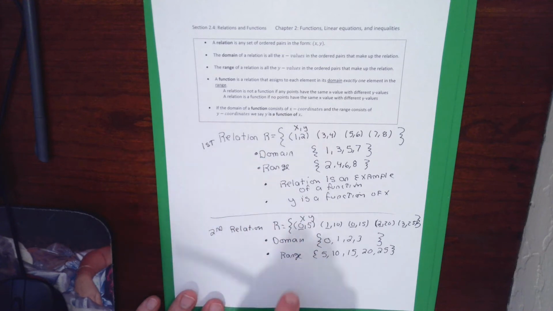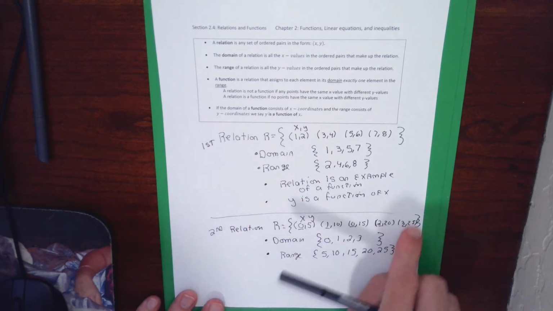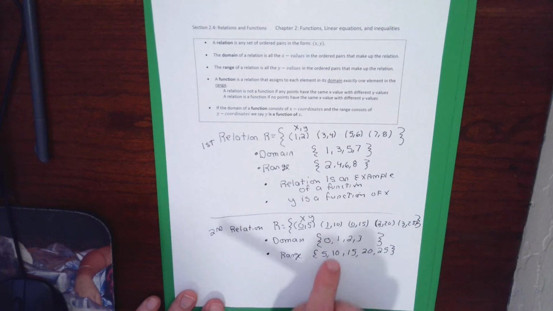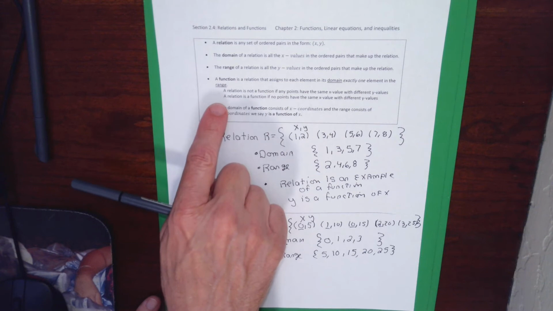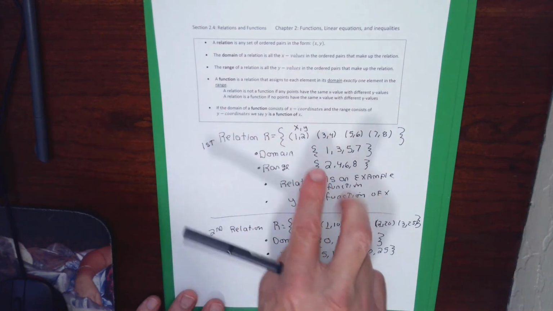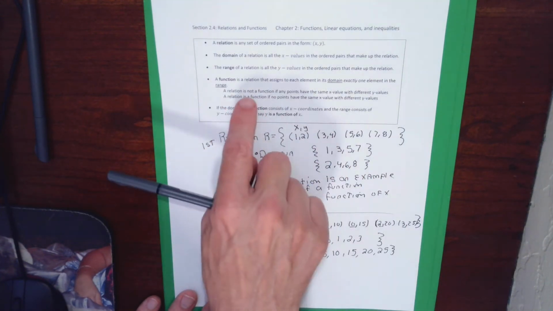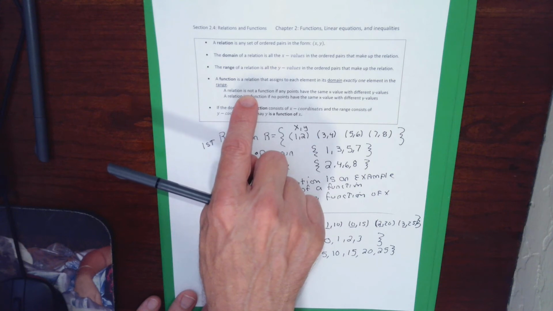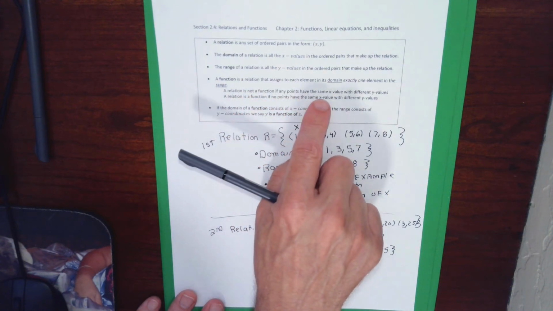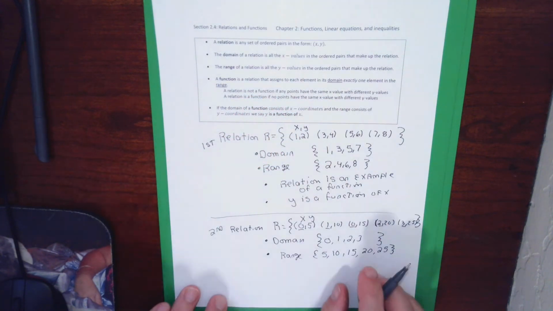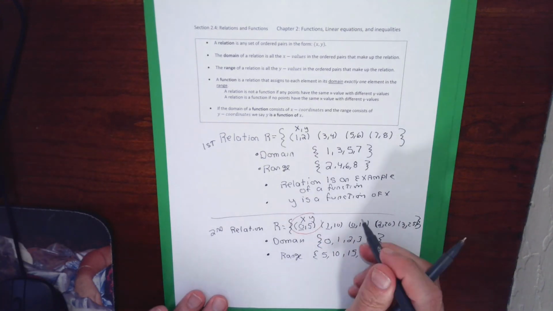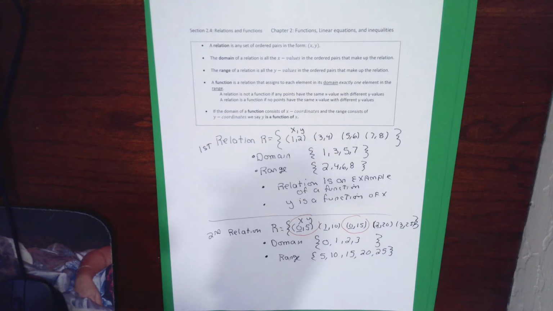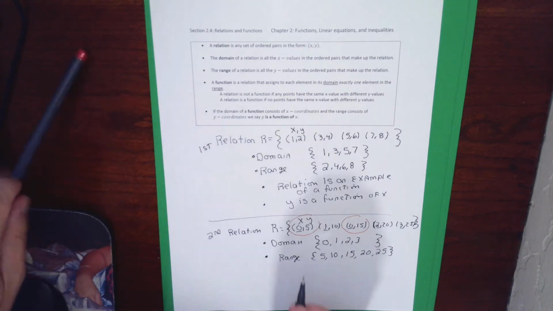So I gave you a relation. If I can list the points that make up a relation, it's super easy to list the domain and the range. There's two kinds of relations. There's relations that are functions, where each of the x's are different. And there's a relation that's not a function. A relation's not a function if there's any points that have the same x value with different y values. And this relation that I just created is an example of a relation that's not a function.